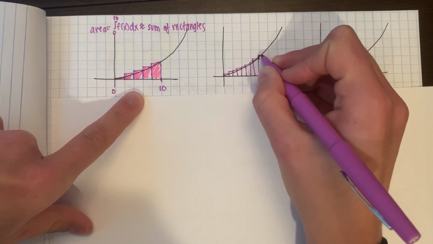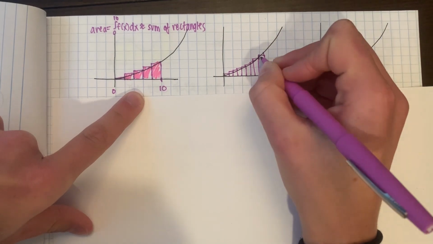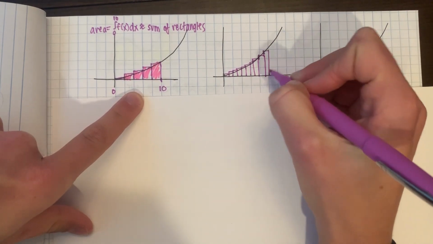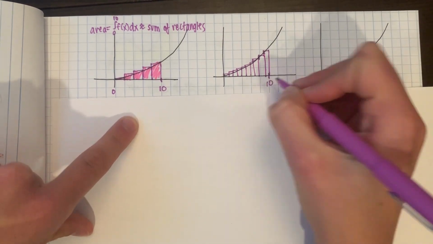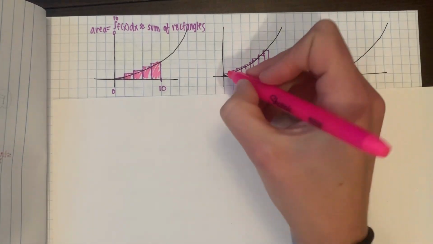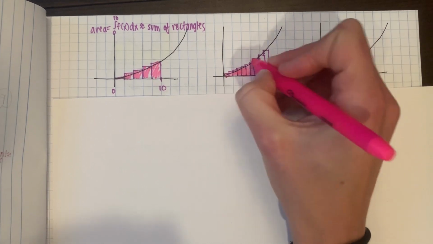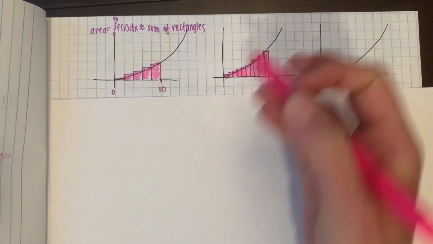This gets a little tedious. Oops, I think I just switched endpoints. 1, 2, 3, 4, 5. I think that's 10 again. But we see as these rectangles are getting smaller, our area is less of an overestimate.